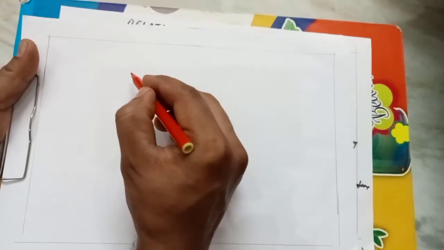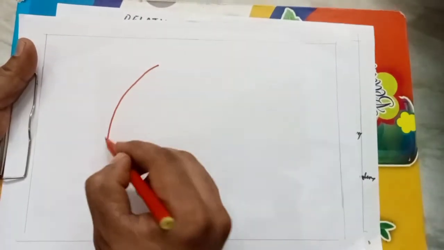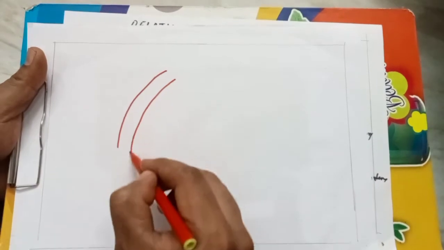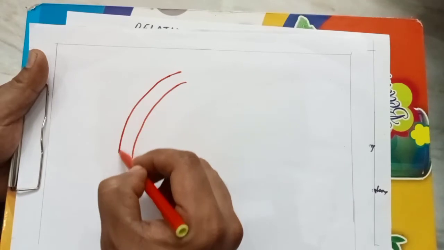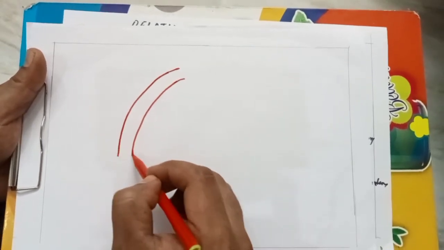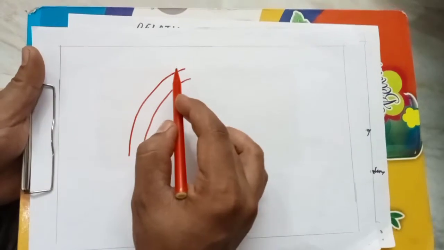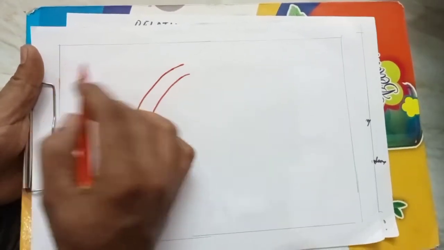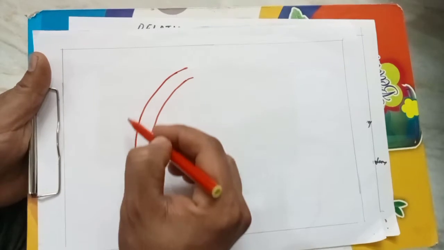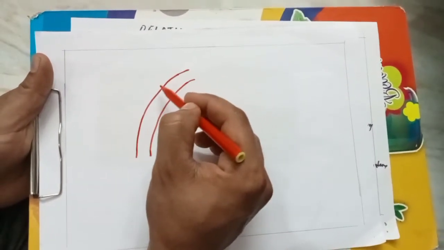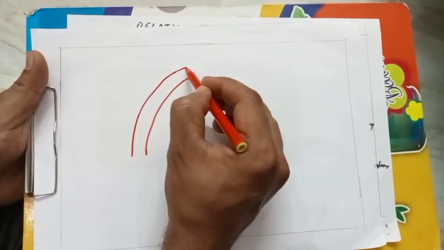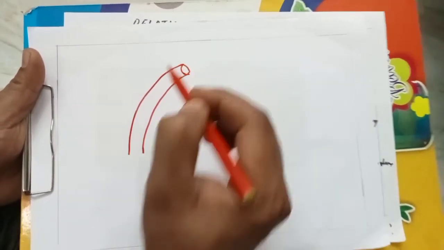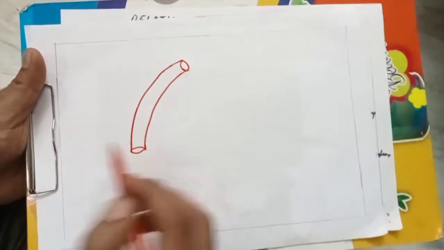So I am going to draw once again the axillary artery. Here you can see this is the axillary artery. Actually, in the anatomical position it is oblique in shape. When the arm is abducted, the artery will become straight. In the anatomical position, it is oblique, running downwards and forwards, and entering into the arm. This is the axillary artery. It is a continuation of the subclavian artery.